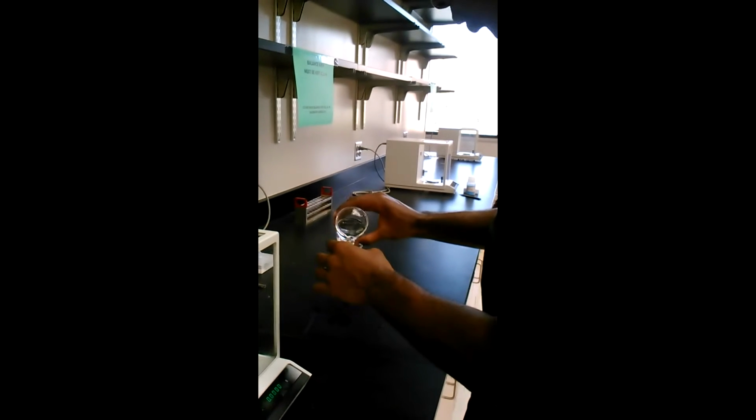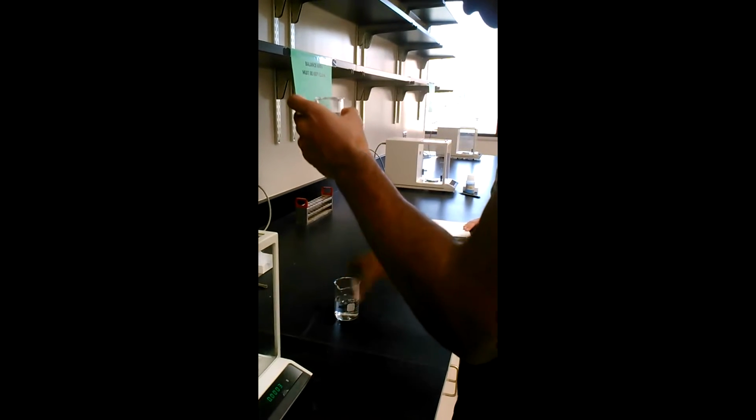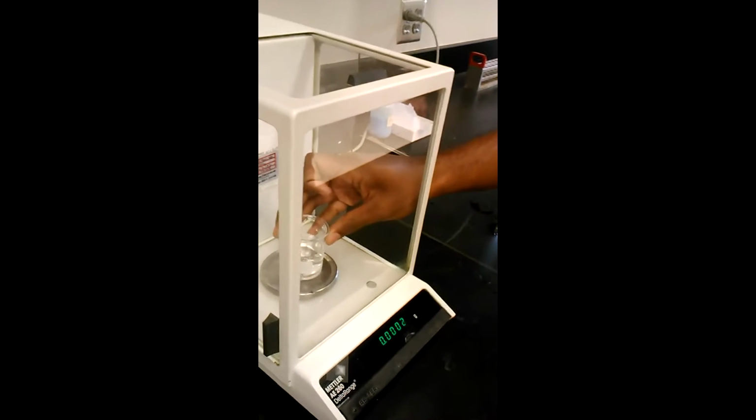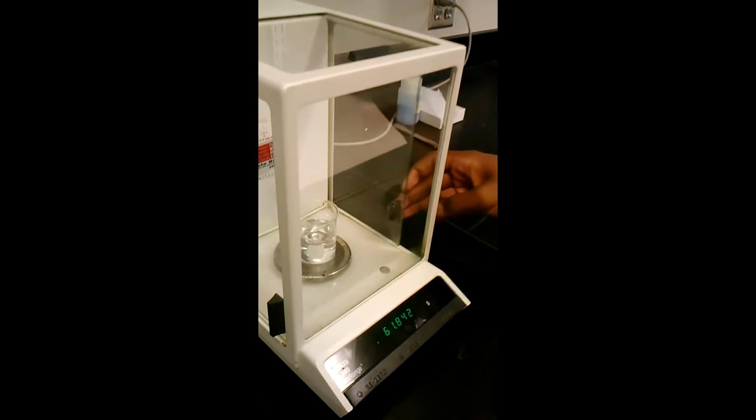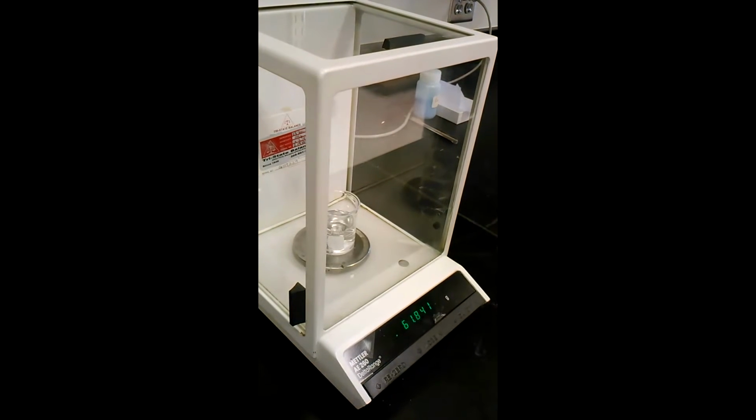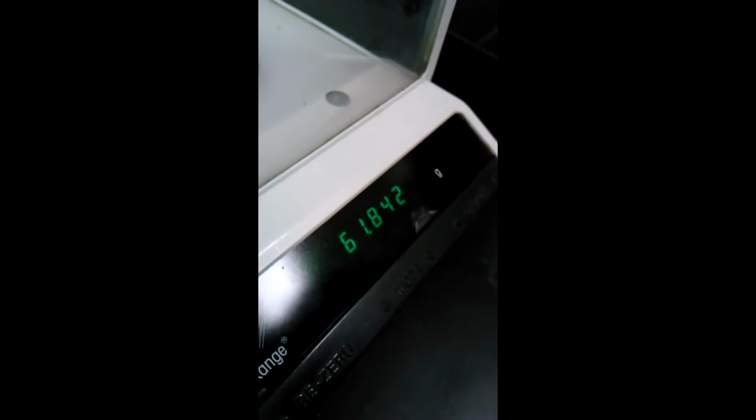Then what we're going to do is we're going to pour our liquid. So we pour our liquid into our container. You see that it's approximately 39 milliliters of water. We're using water here. And then we want to make sure we close it. And then what we're calculating now is the final mass. This is the liquid in the container.